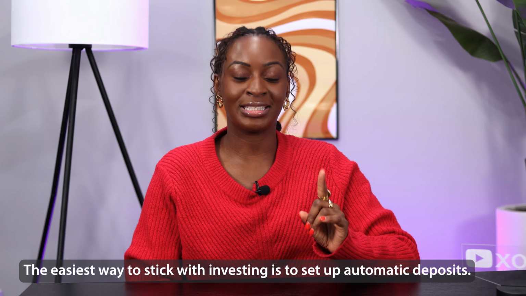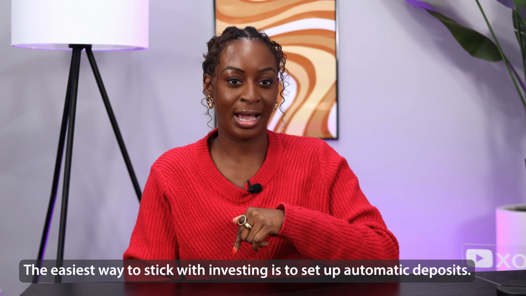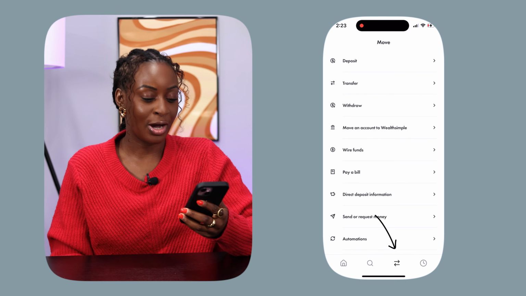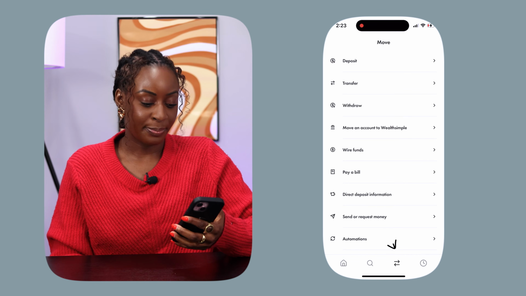Step 3 is to automate your deposits. And this is one of the most important parts. So we want to make your whole process of buying stocks seamless. The best way to stay consistent at this is when you automate the deposit into your investing account. So to do this, I'm going to show you on my Wealthsimple account. So first you are going to go on your home screen. On the bottom, there are 2 arrows pointing either direction. Just click on that. Then click deposits.